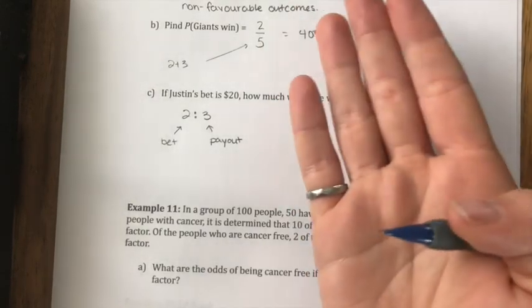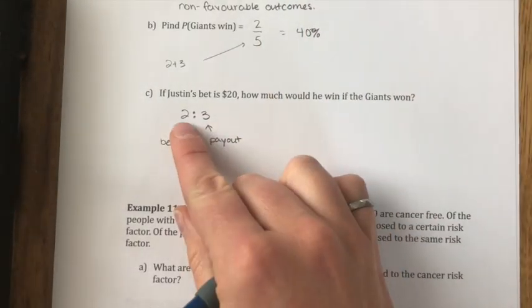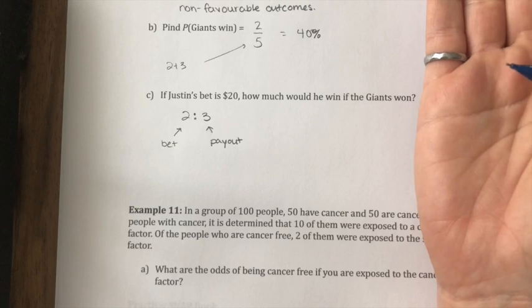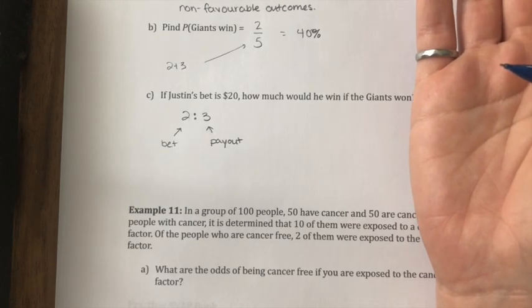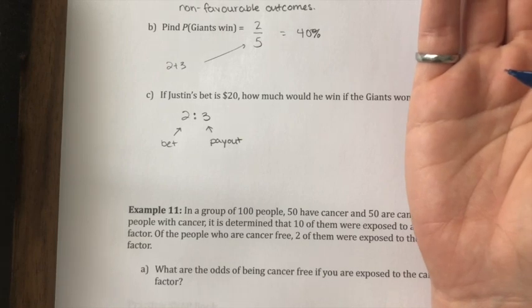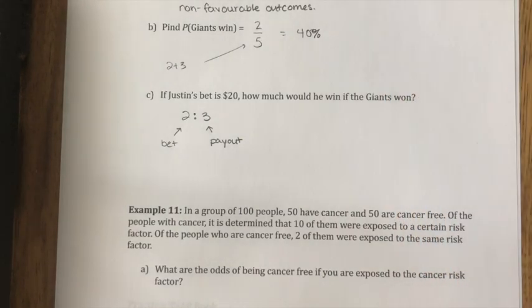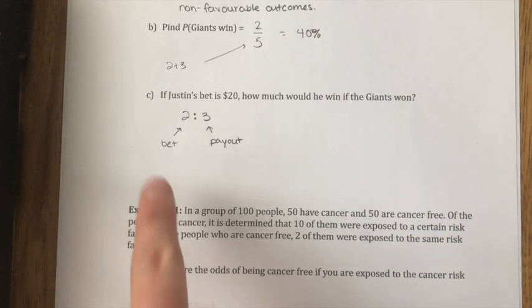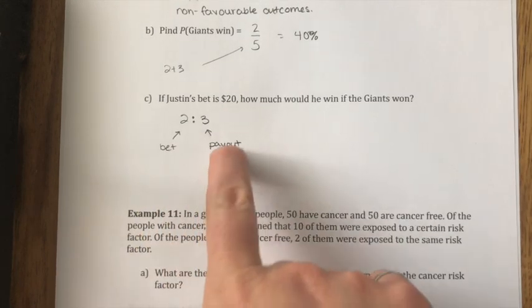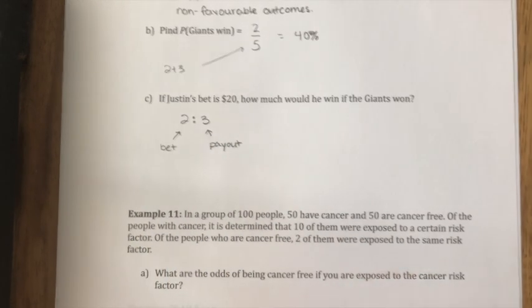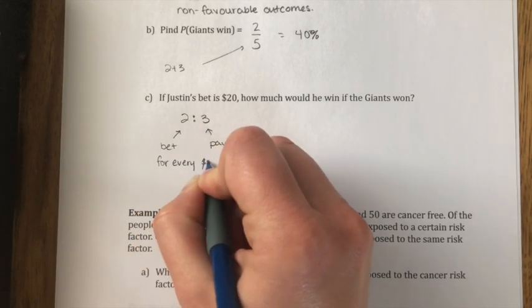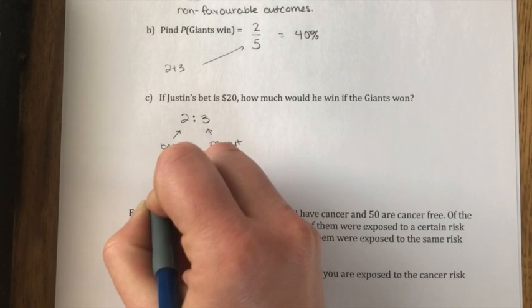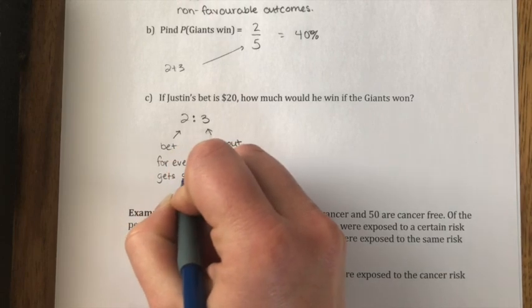So if he bet his toonie, they won, they would owe him $3 extra plus the $2 that he bet originally, so he'd get $5 as an actual total back. The original bet plus the payout would equal the 5. So for every $2 bet, he gets a $3 payout.